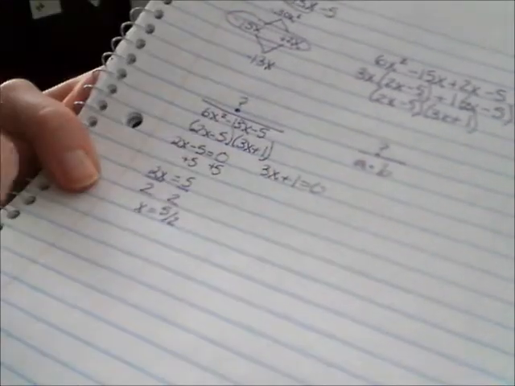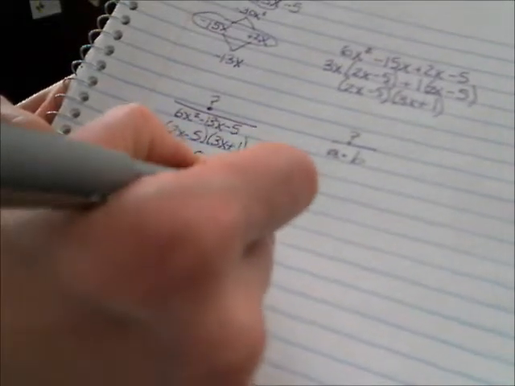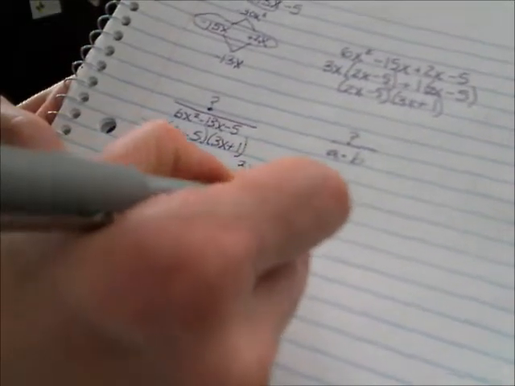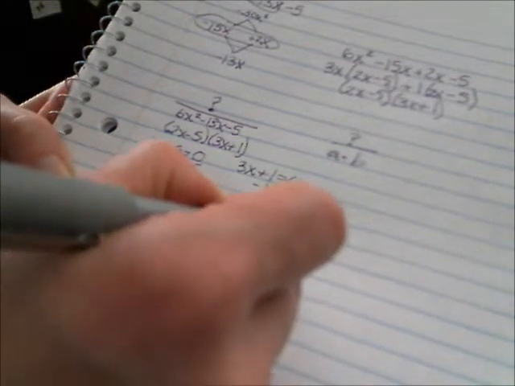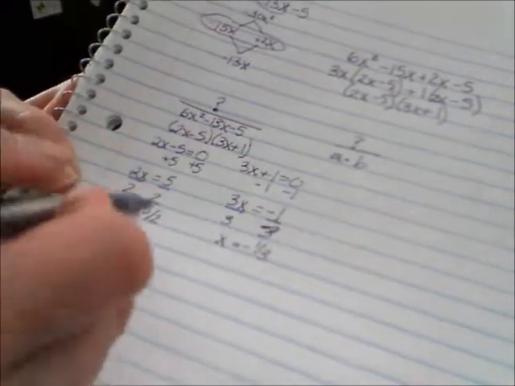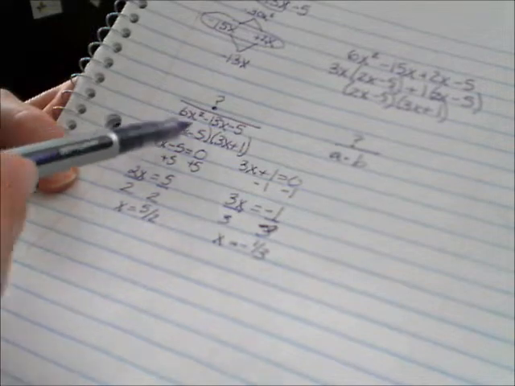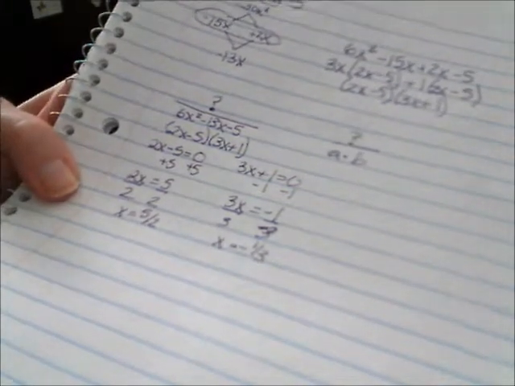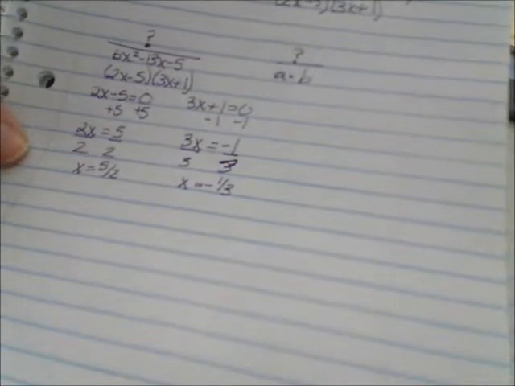Or I could do, when does 3x plus 1 equal 0? I bet I have a smudge on my camera. Oops, sorry. Divide by 3. So if x equals negative 1/3, this expression equals 0, or that factor equals 0, making the whole rational expression undefined. So there's some information for you for 14.1.